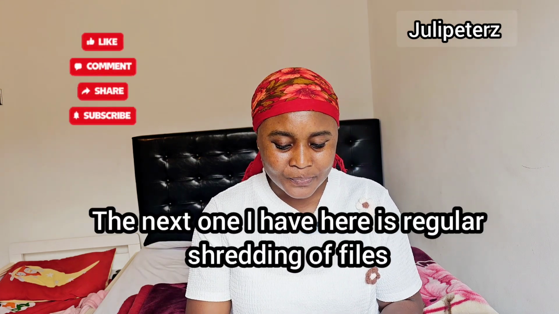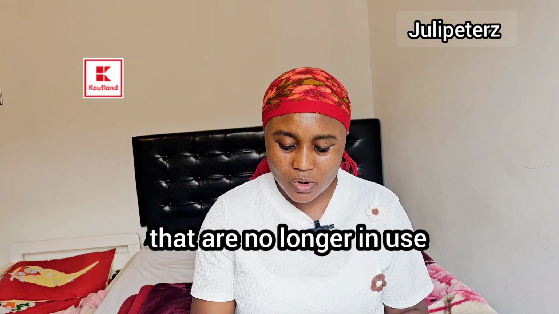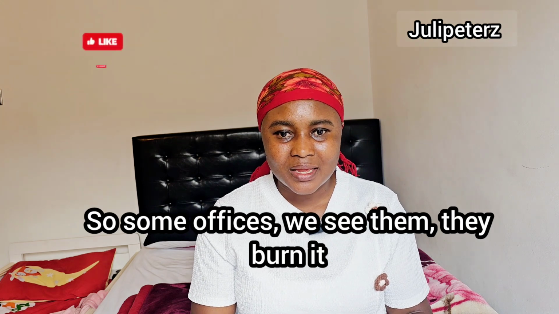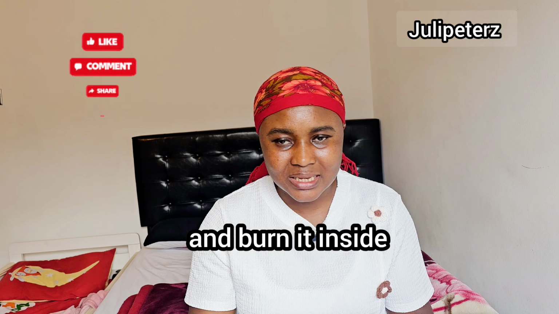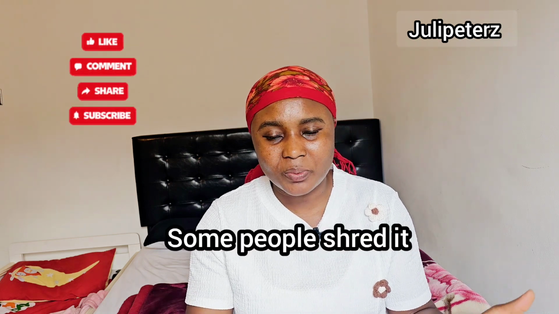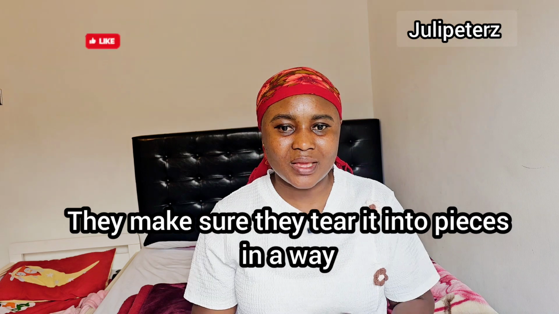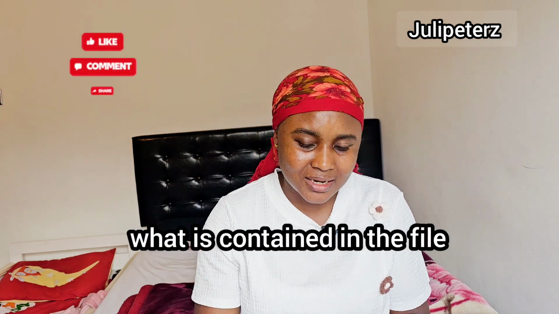The next one I have here is regular shredding of files that are no longer in use. Some offices, we see them, they burn it. Some people dig the ground, put it there and burn it inside. Some people shred it, they make sure they tear it into pieces in a way that you can never have access to what is contained in the file.